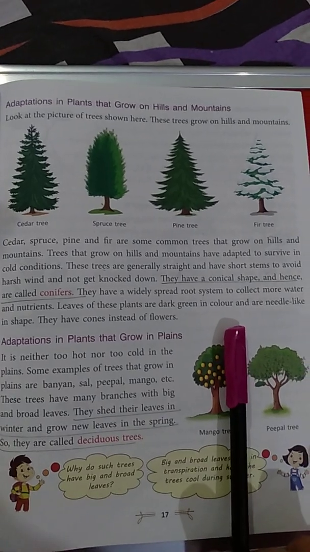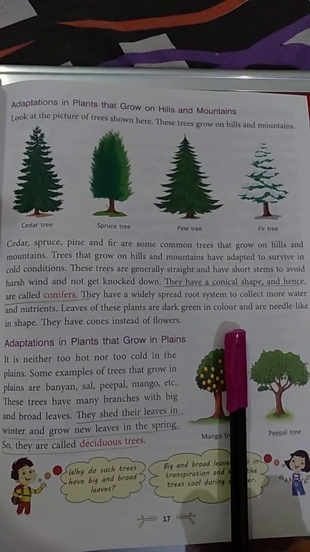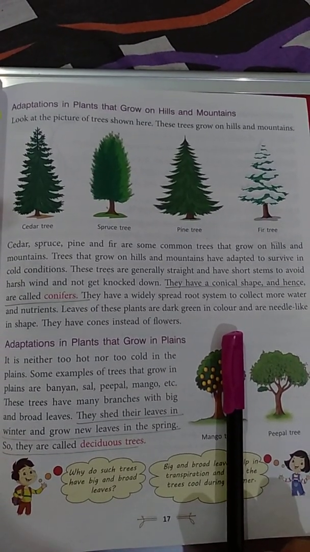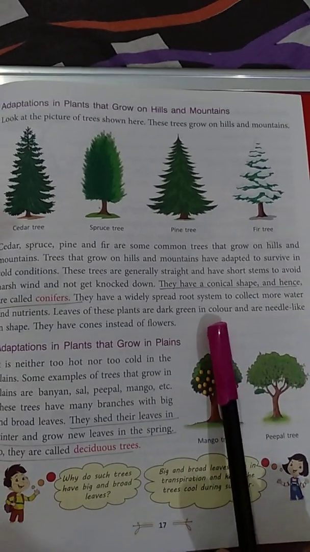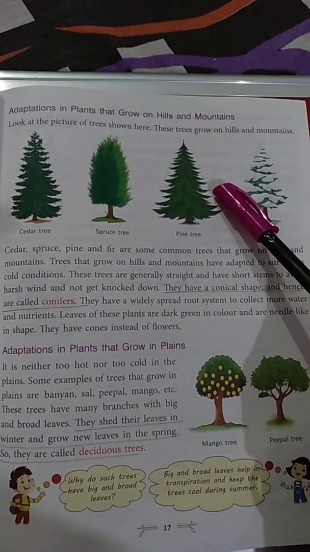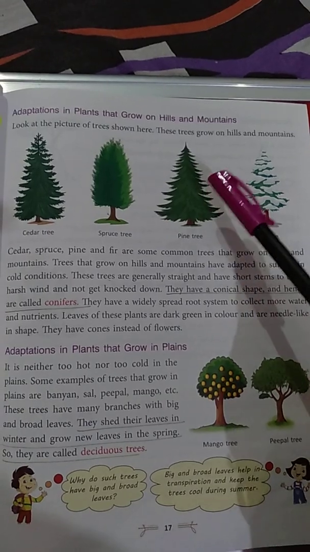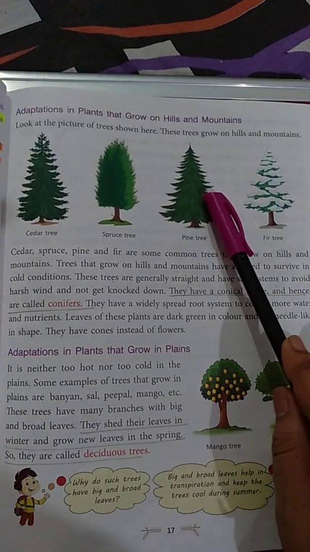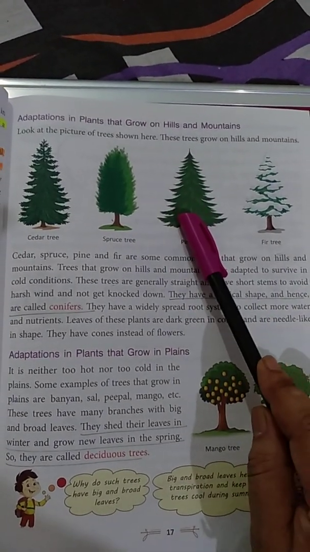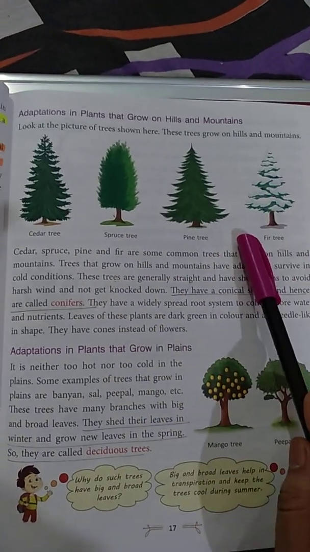They have a widely spread root system to collect more water and nutrients from the soil. Leaves of these plants are dark in color and are needle-like in shape. So they have cones instead of flowers.